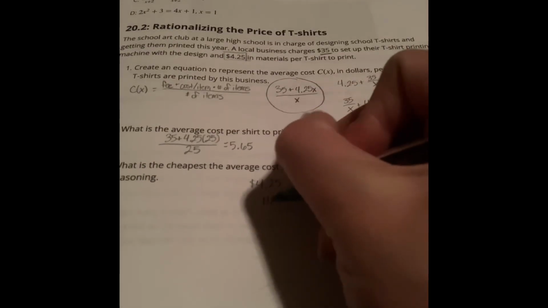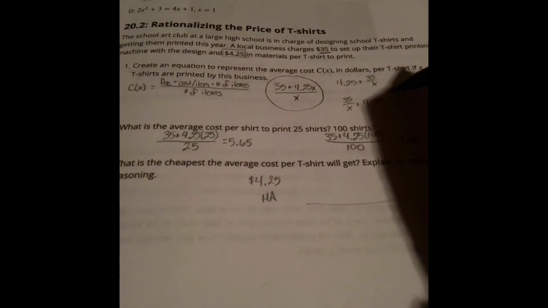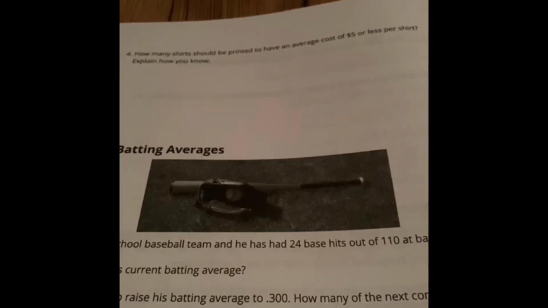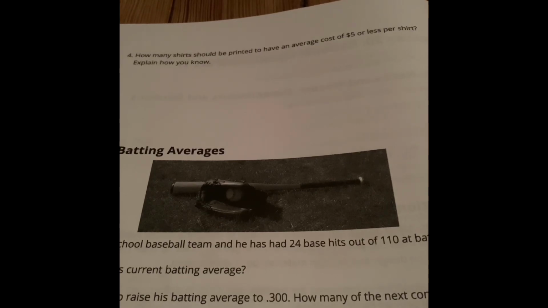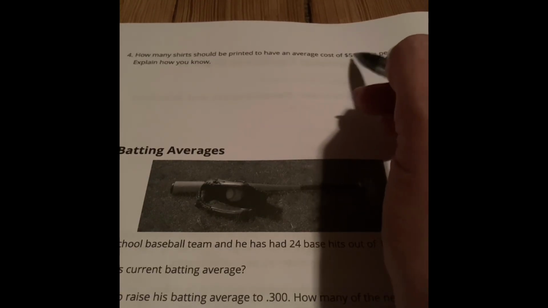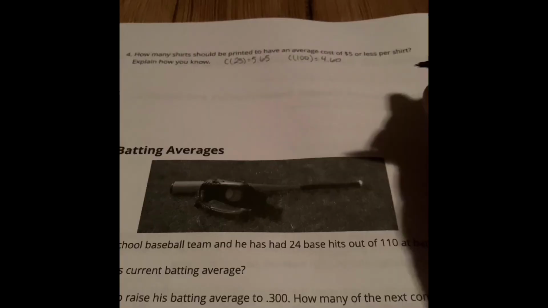That's your horizontal asymptote, and you see that logic from right there. Okay, now this last question for 20.2, because they put it on the back where it's kind of hard to see: an average cost of $5 or less per shirt. We know that when you plug in 25, it costs $5.65. When you plug in 100, it's $4.60. So yes, 100 works. It is below 5.